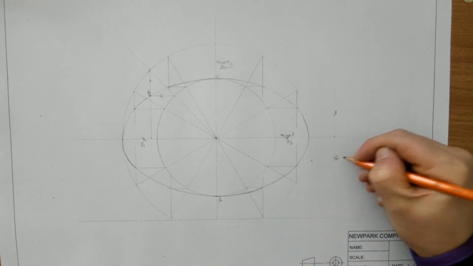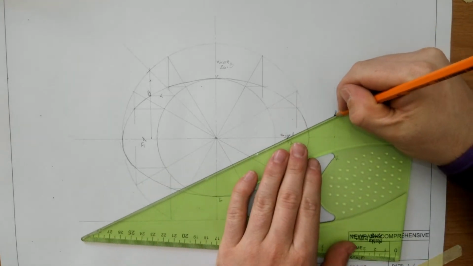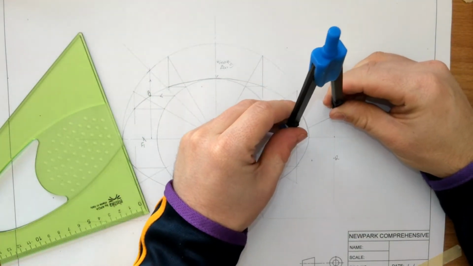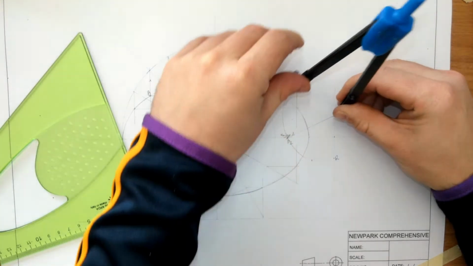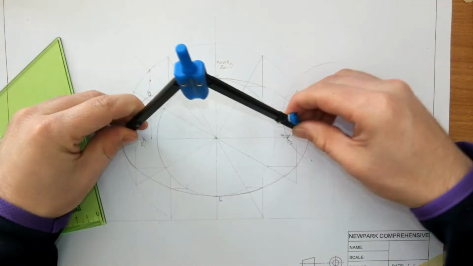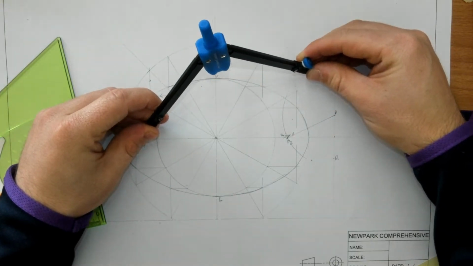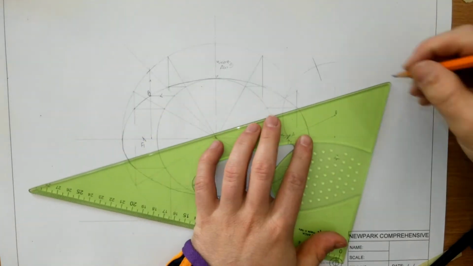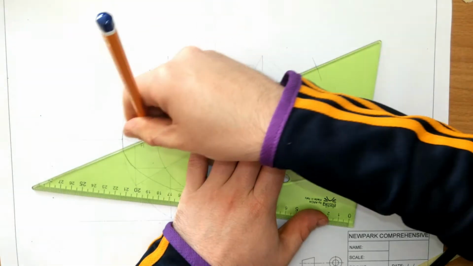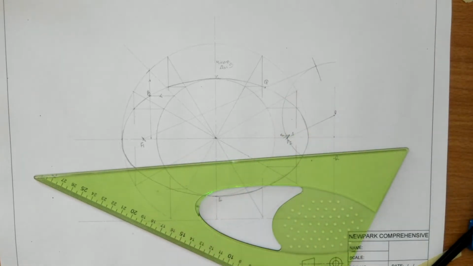So I'm going to join P to F2. I'm going to swing an arc from P to F2, and then I'm going to take the distance of the major diameter and swing from F1, and where they intersect, I'm going to join them to F1, and this is point Q here, so that's where my tangent is going to be.